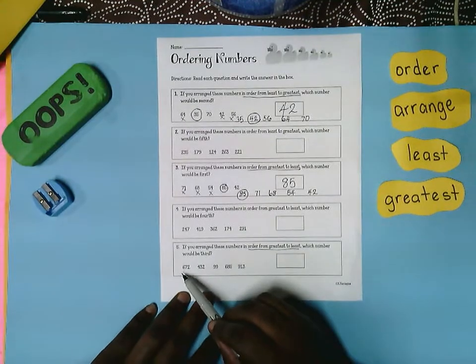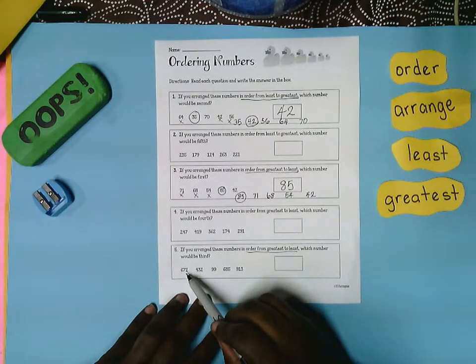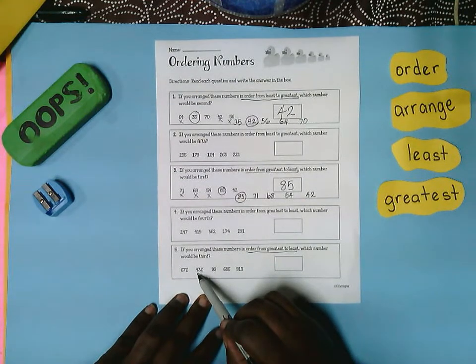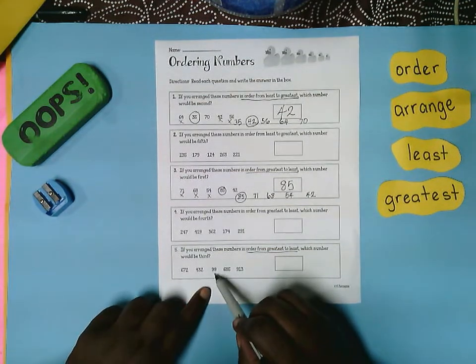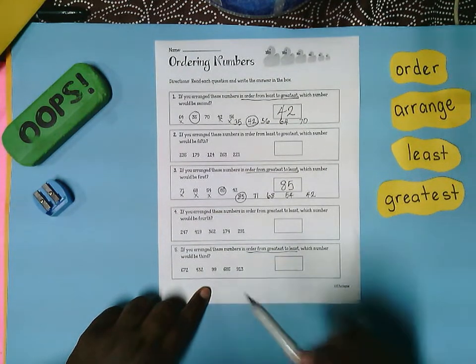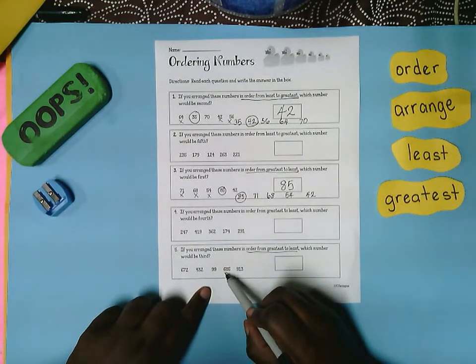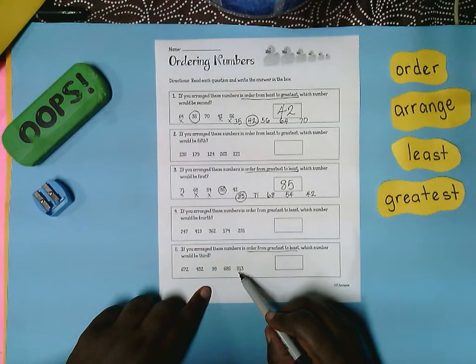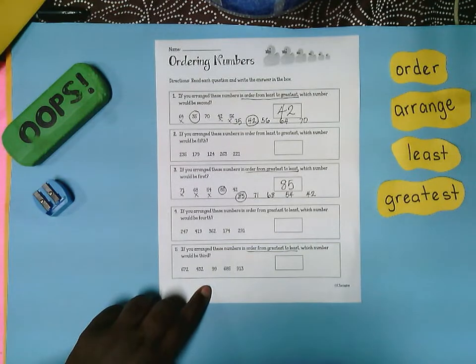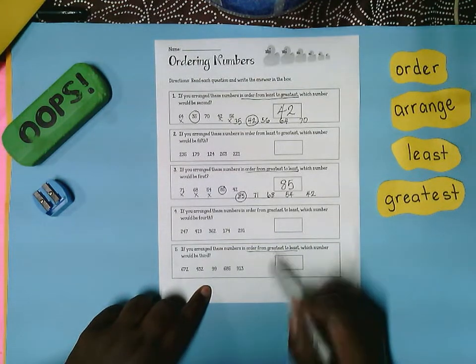We have 6 hundreds, 7 tens, 2 ones. That's 672. Then we have 4 hundreds, 3 tens, 2 ones, 432. Then we have 9 tens and 9 ones, 99. And here we have 6 hundreds, 8 tens, 5 ones, 685. And lastly, we have 9 hundreds, 1 ten, 3 ones, 913. Which number is greatest or the biggest?